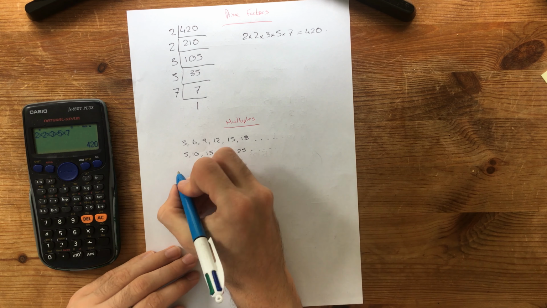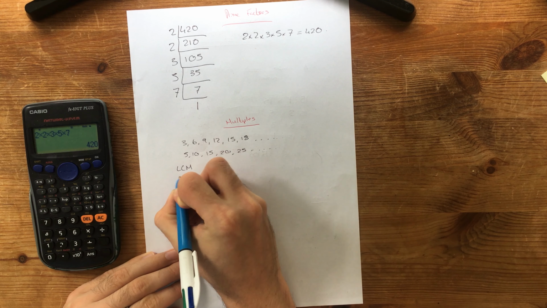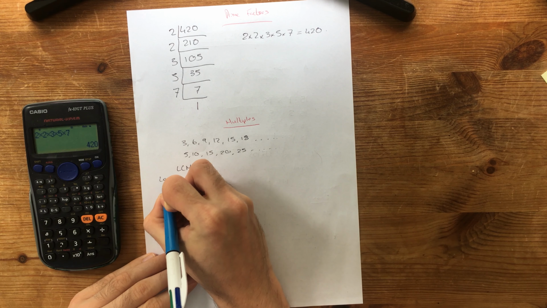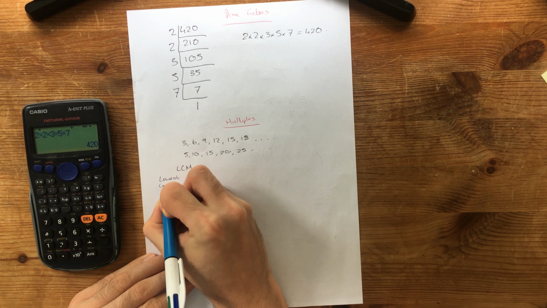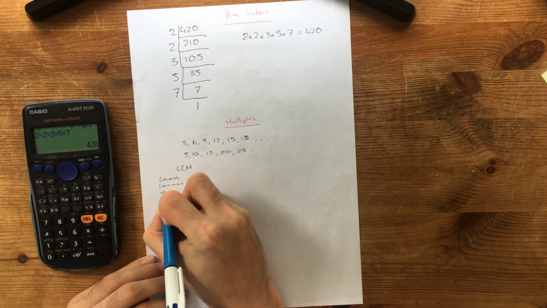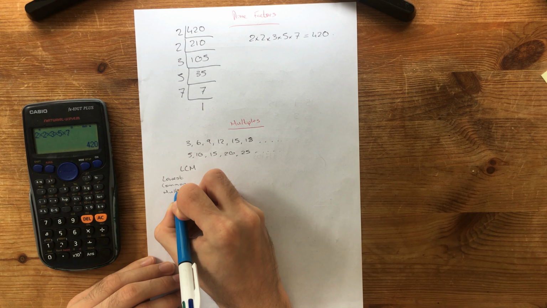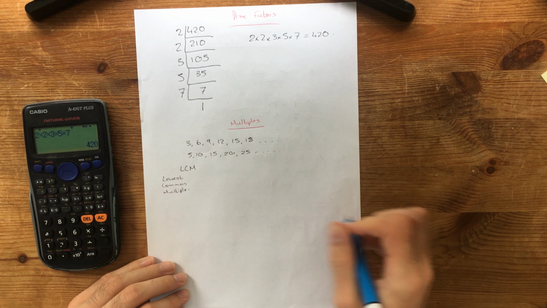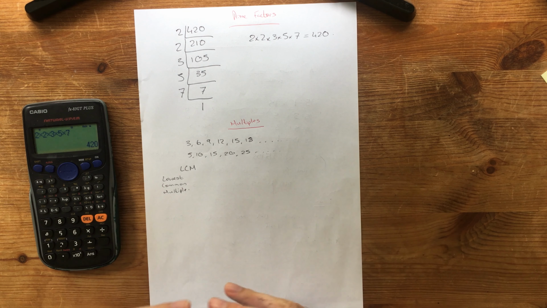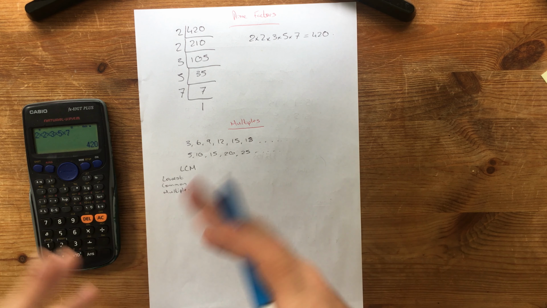But then we can find a thing called the lowest common multiple, or the LCM. That's when we're finding the lowest common multiple of 2 or more numbers. We're finding the lowest multiple of both of these numbers.